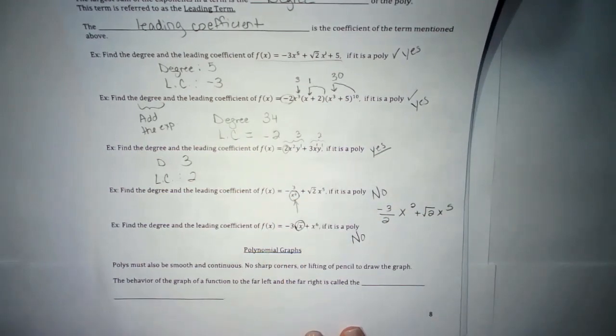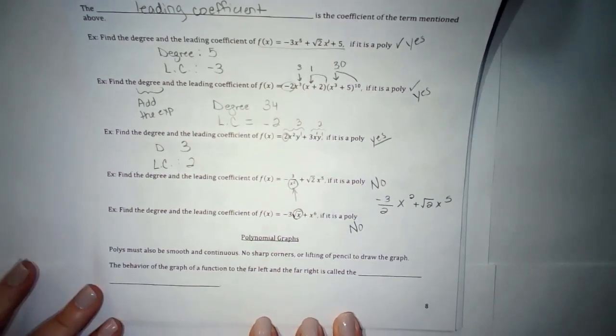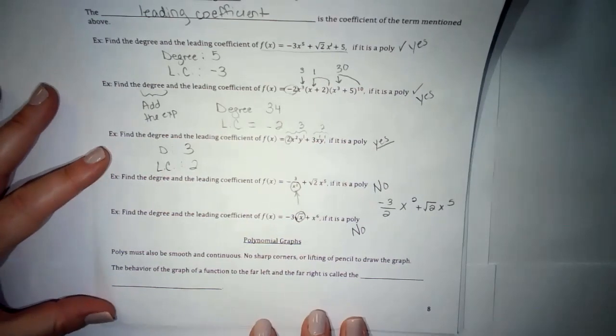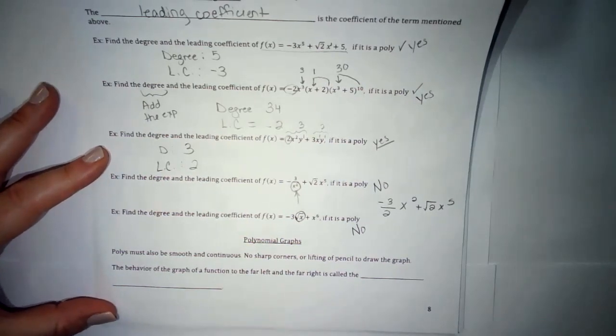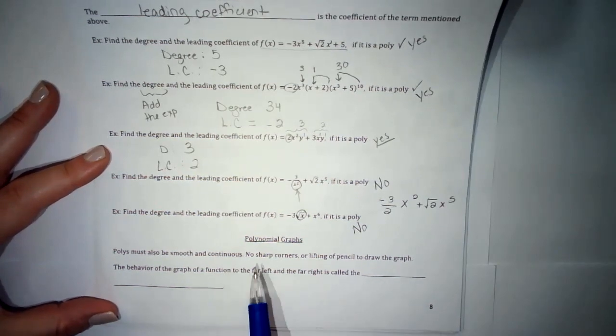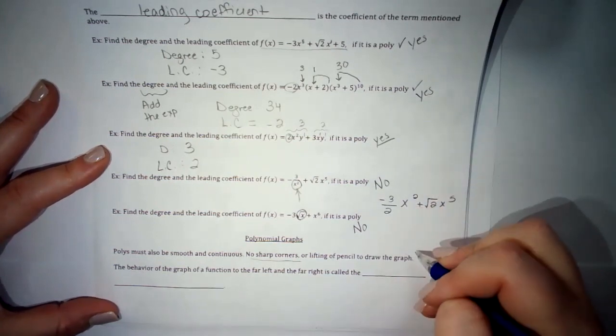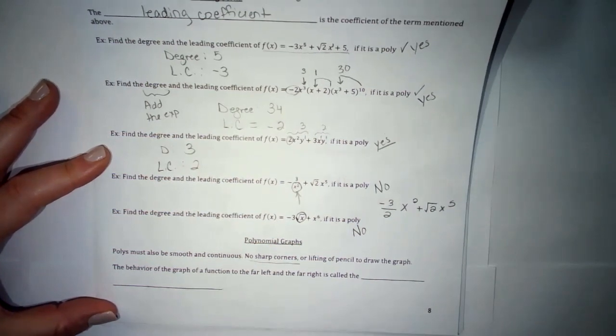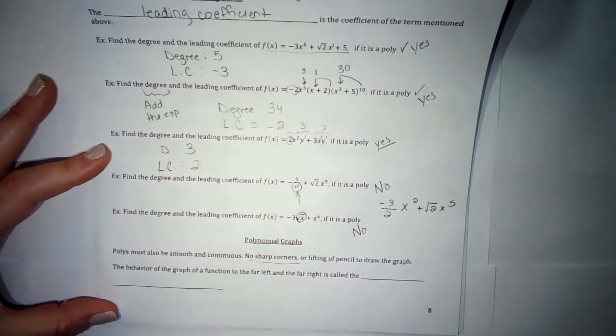Okay, and then the last thing we're going to do is talk about this little sentence down here. So graphs of a polynomial, all right? What do they look like? They're smooth and continuous. It means no piecewise functions. You should be able to draw the whole graph without picking up your pencil, the whole thing. There's no sharp corners, okay? It's completely smooth. So nothing where you have to pick it up and go to another place. Nothing where it juts out with a hard corner. It's going to be smooth curves, okay?